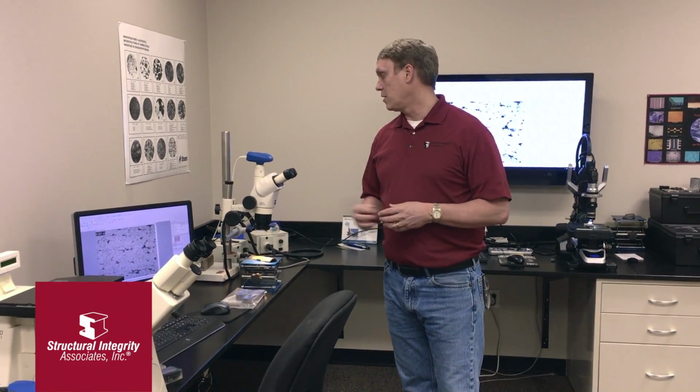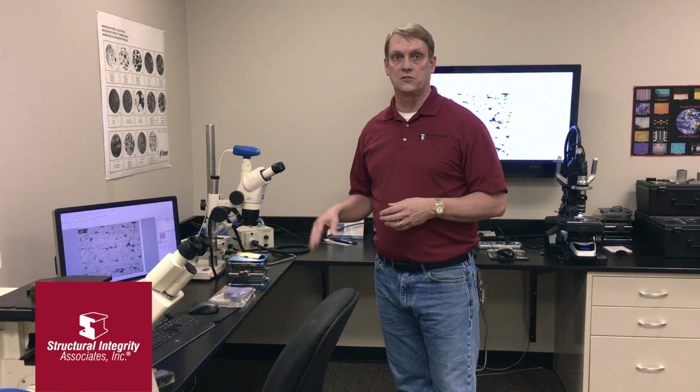In the microscope room we also have a couple of stereo microscopes. These are very useful for looking at three-dimensional features, corrosion pits or fracture origin areas. We don't do a lot of documentation with this instrument, but it's great for doing visual examinations.